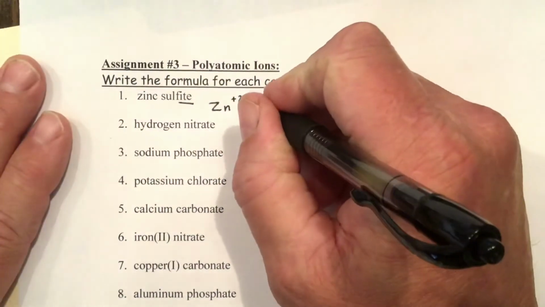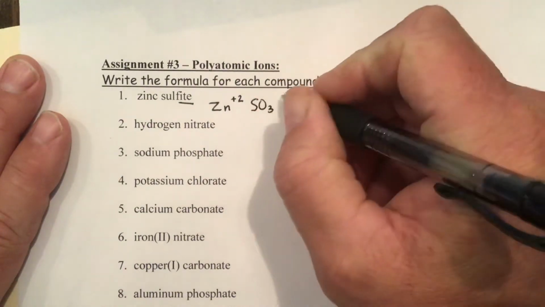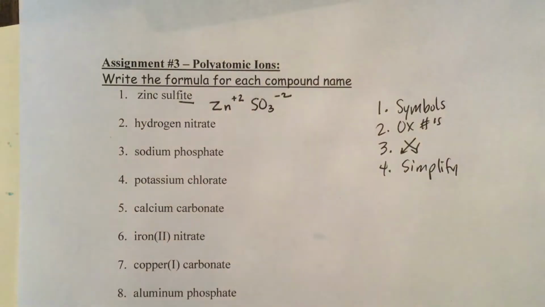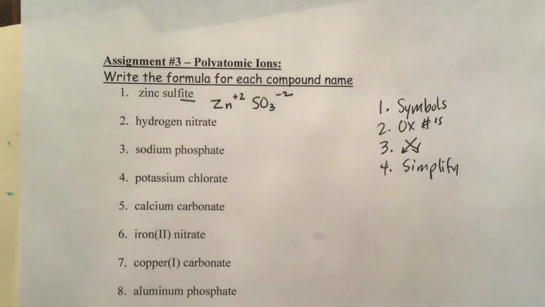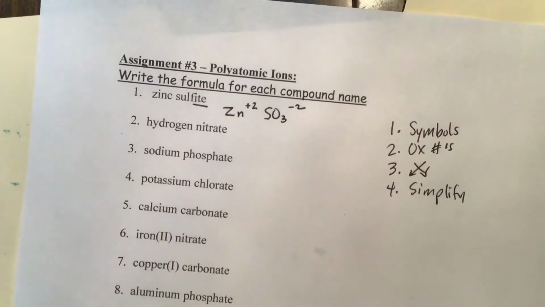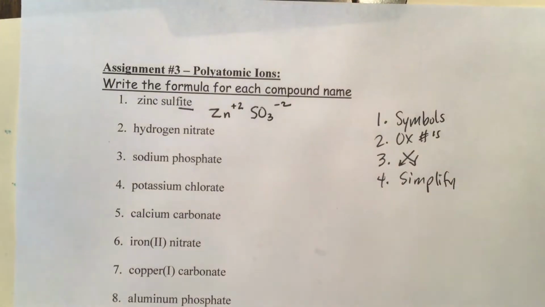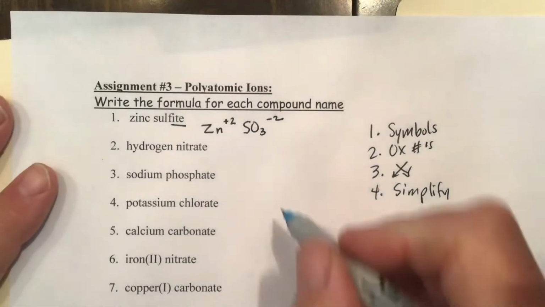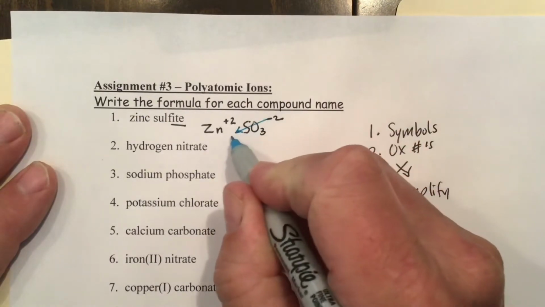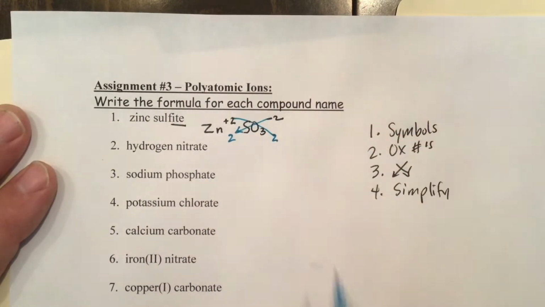So it is SO3 and has a -2 charge. Okay, now we get to the part where we're going to crisscross the charges. Remember this 3, we are not going to do anything to that 3. It's part of the sulfite ion. So that 2 comes over here, and that 2 comes over there.